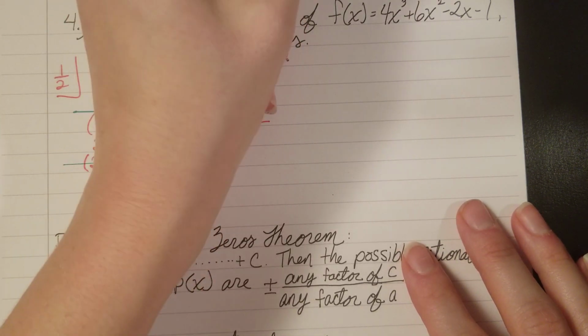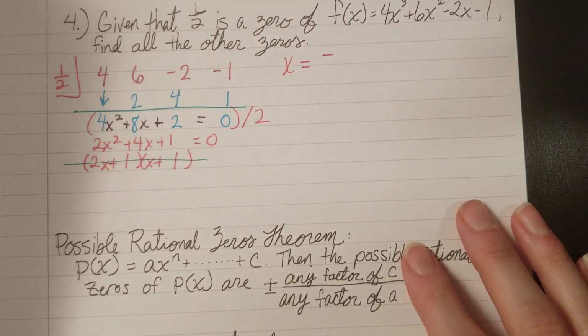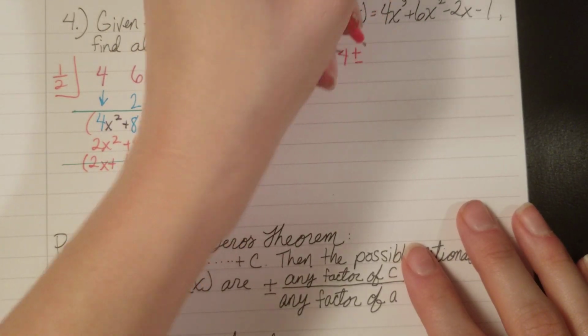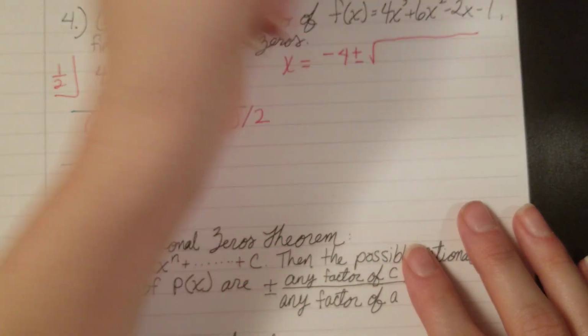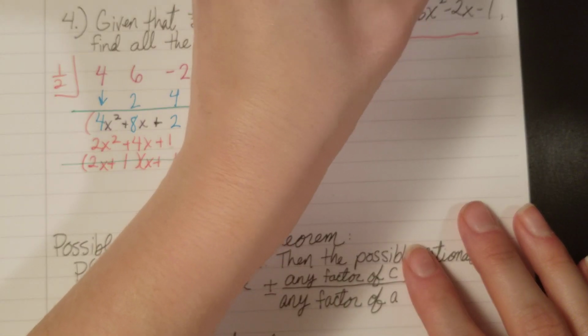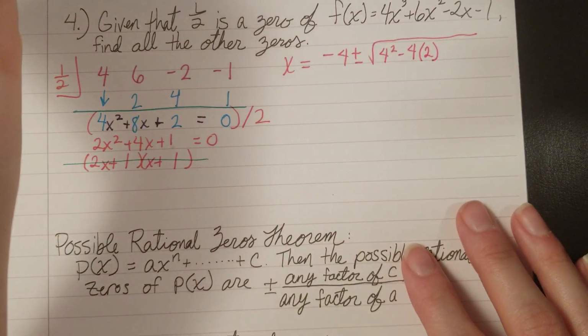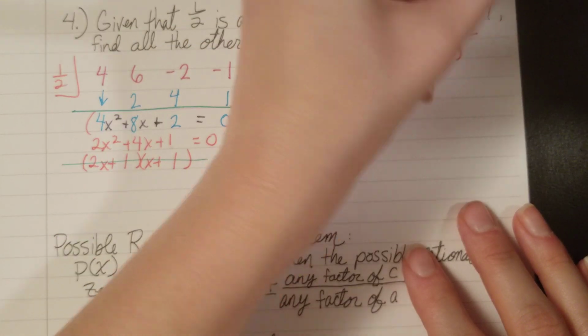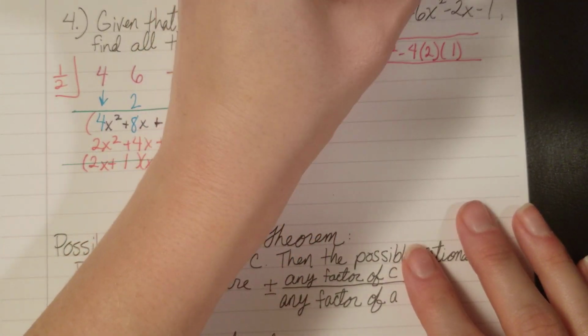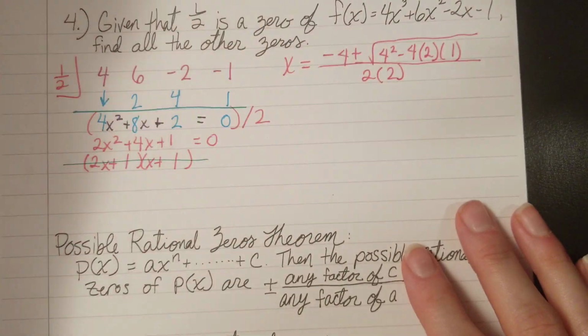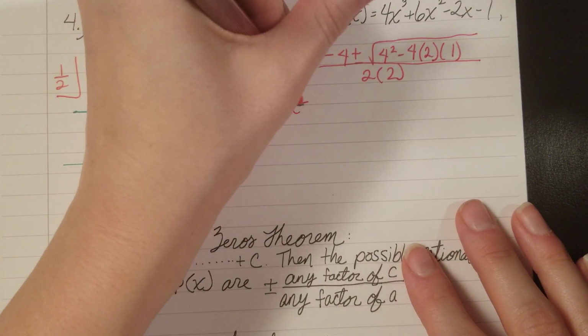So x equals -4 plus or minus the square root of 4 squared minus 4 times 2 times 1, all over 2 times 2.